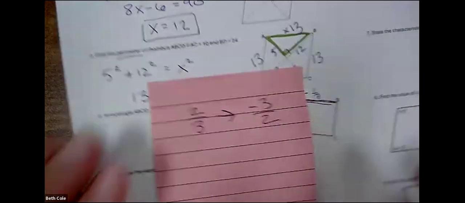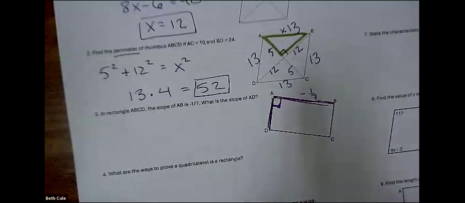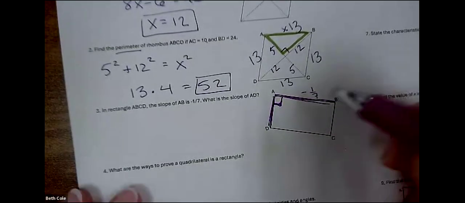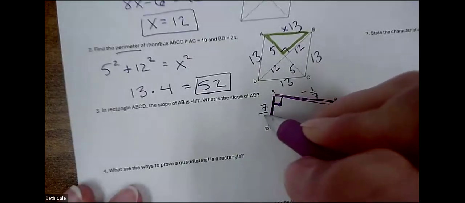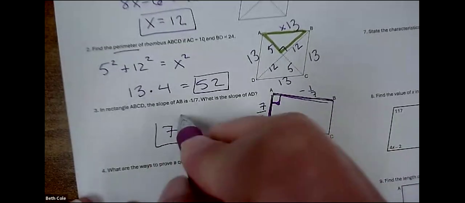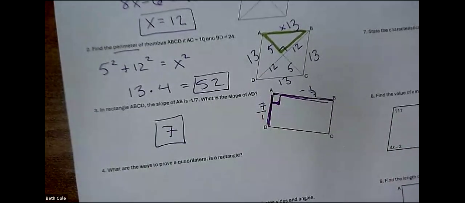So if this is negative, our answer is going to be positive, and you would just flip it over and it would be 7 over 1. Positive 7 over 1. Now 7 over 1 is just 7. So your answer is just 7. But perpendicular, you change the sign and you flip it over.